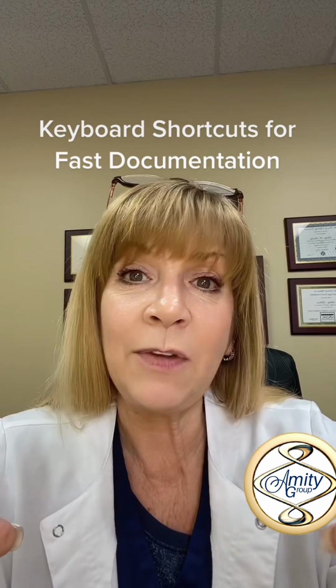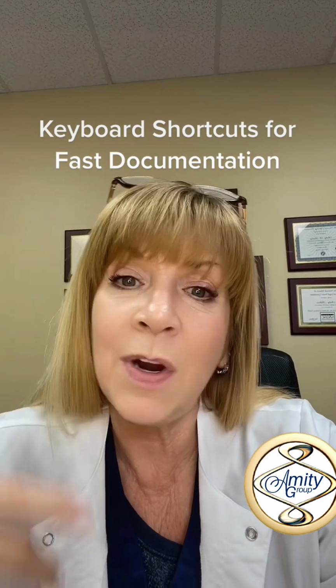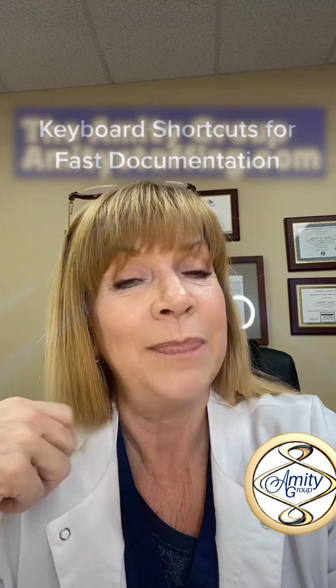Sometimes when you drop in the phrase, you have to go in and change a couple of words, make it a little bit different for the patient if it's something different, but it's so much easier than adding the whole thing in. So I hope this tip was helpful.